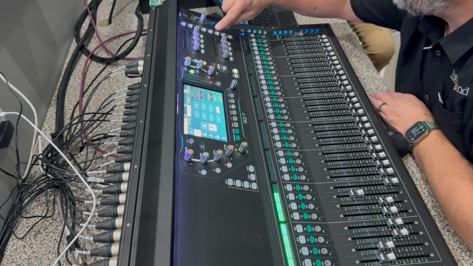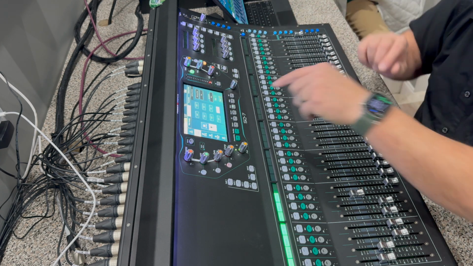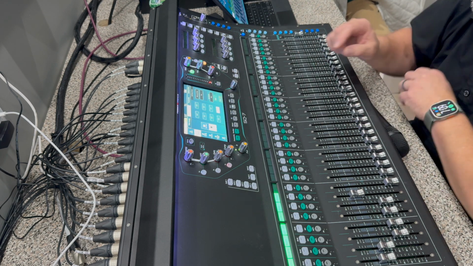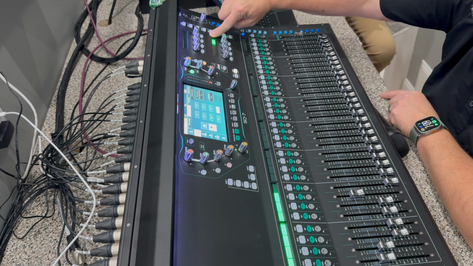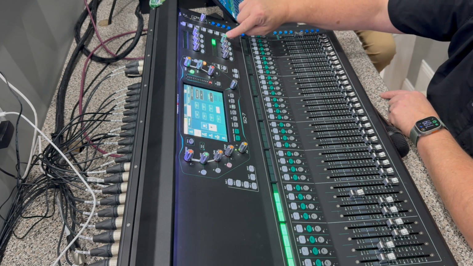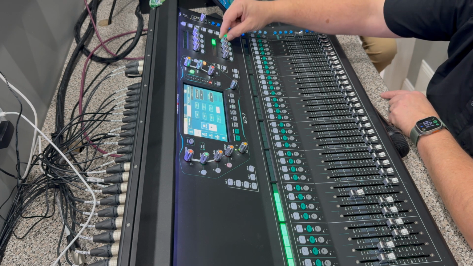All right, and guess what? It asked me to apply, right? It doesn't want me to mess something up accidentally, so I hit apply. You can see this lit up, meaning there's something there. This now will light up if I mute it, and this becomes the level.